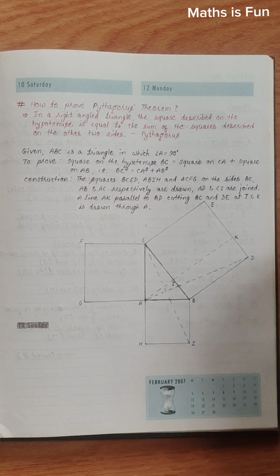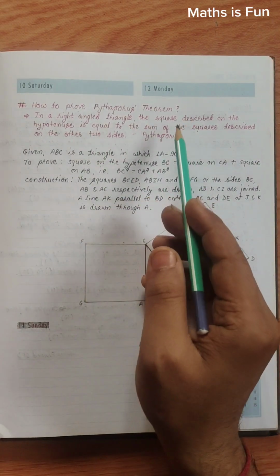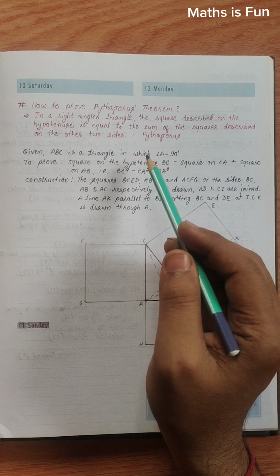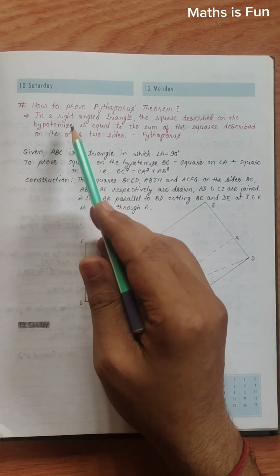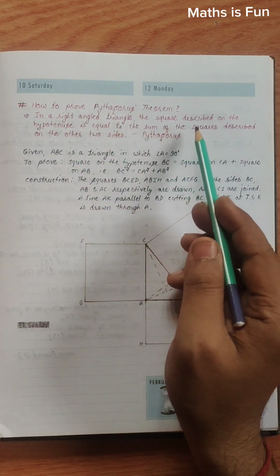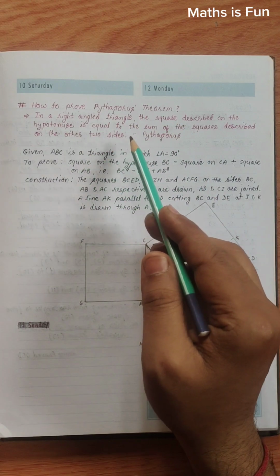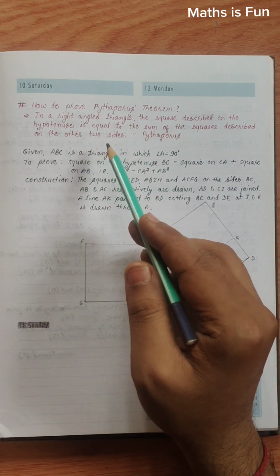Good morning, math lovers. Today we are going to prove Pythagoras theorem. So what did Pythagoras say? He said that in a right angle triangle, the square described on the hypotenuse is equal to the sum of the squares described on the other two sides.